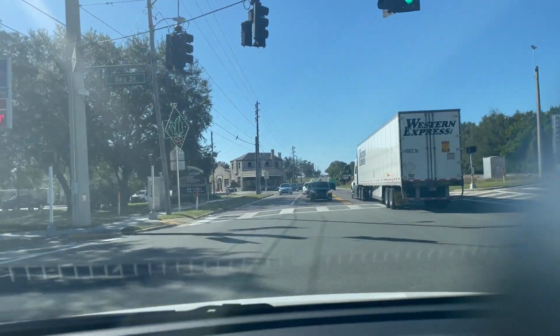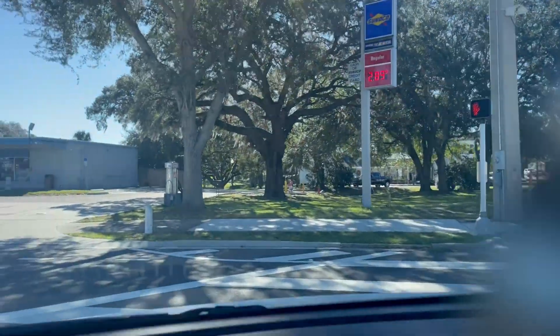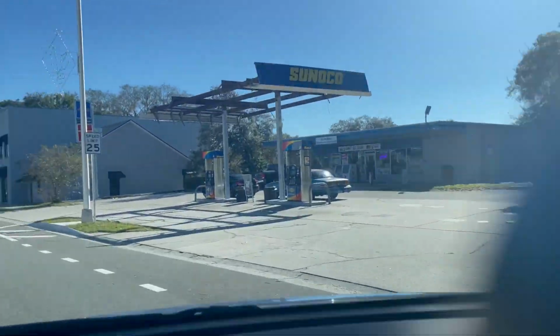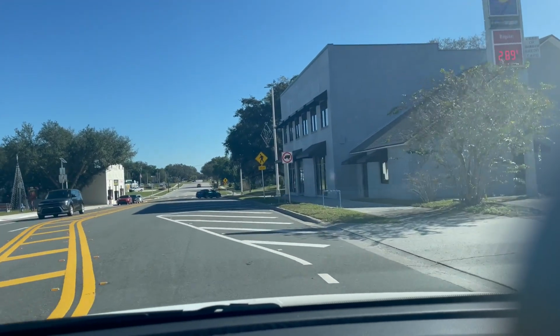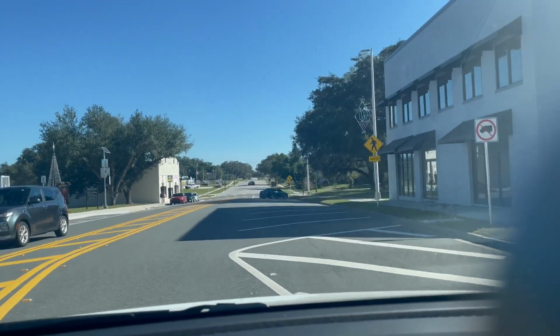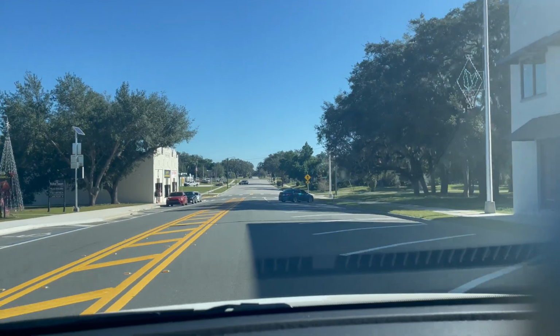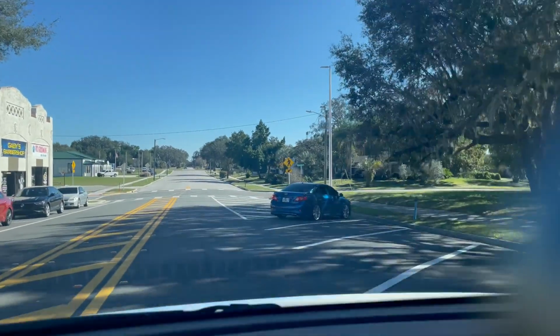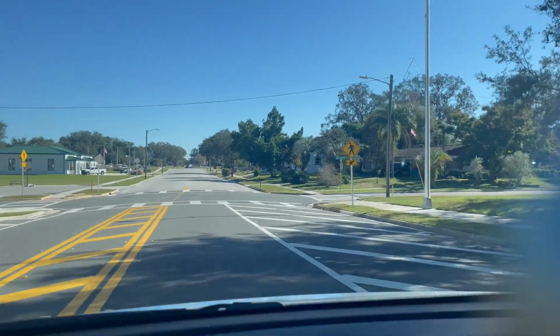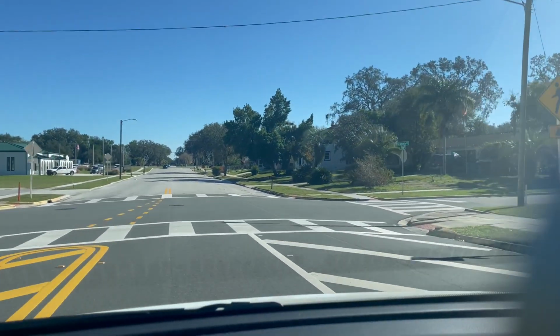Okay, this is the one stoplight here in Davenport. This is kind of the little main downtown area where they have their little city hall, their police department, some parks, and they have it looking pretty nice for an older town. They seem to keep it up pretty good.